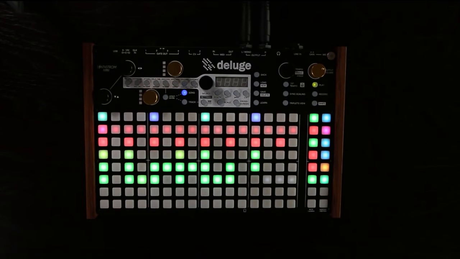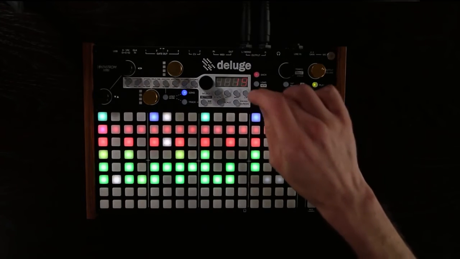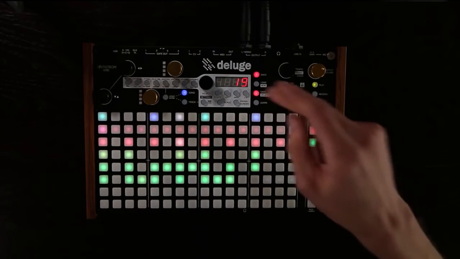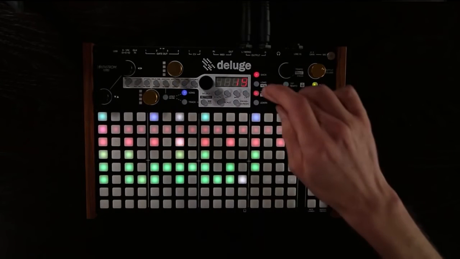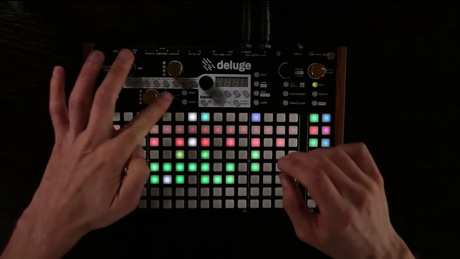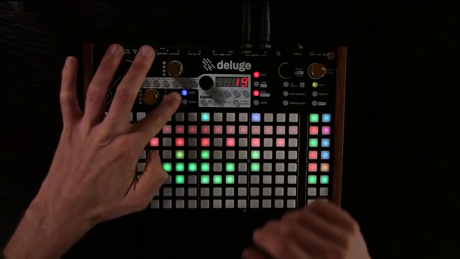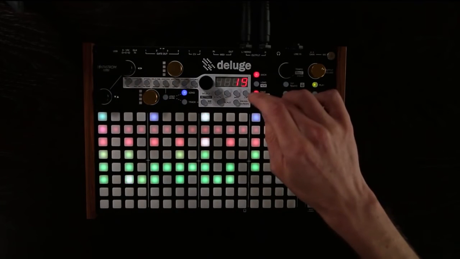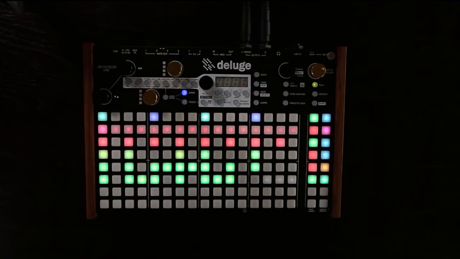You can save your song onto the SD card. So if you just hit save, it presents you with a new blank song slot. It's defaulted here to slot 19. If you hit save a second time, it'll save into that slot. I should point out it's indicating that it is saving the song by flashing the song pad here, as opposed to saving the synth or the kit, which I'll touch on later. So if you press save a second time, it saves it into slot 19.